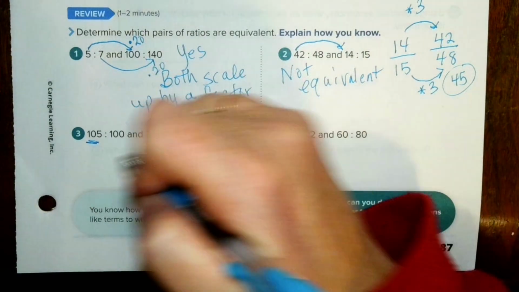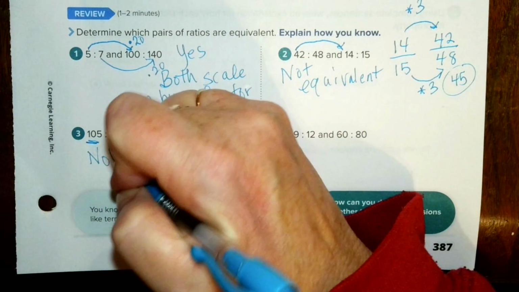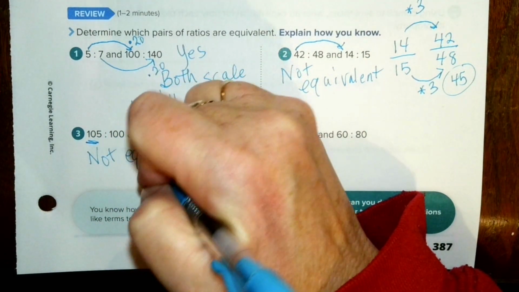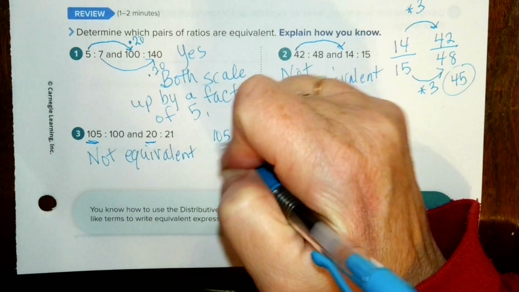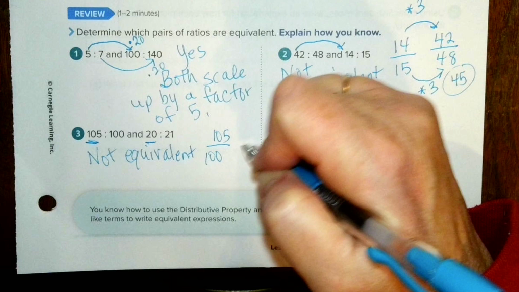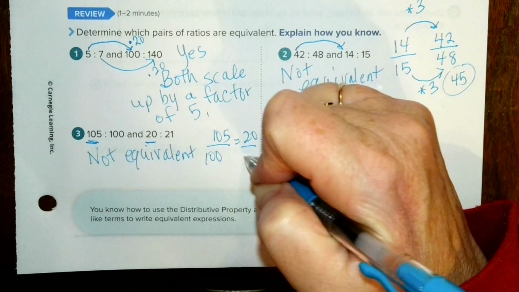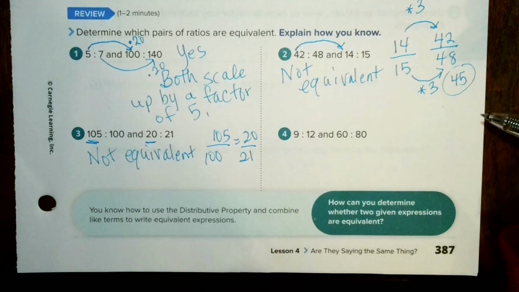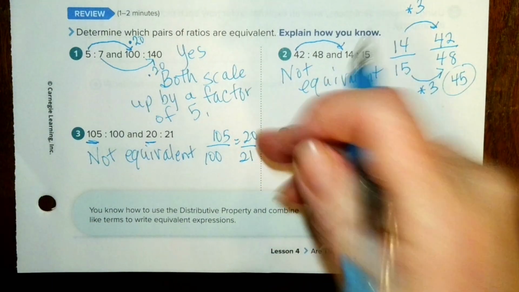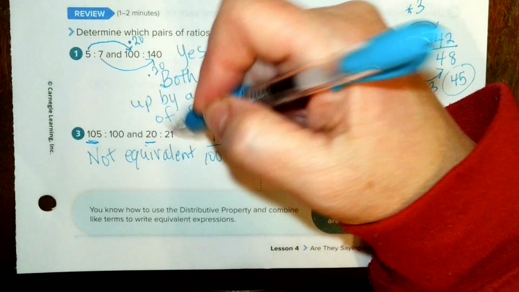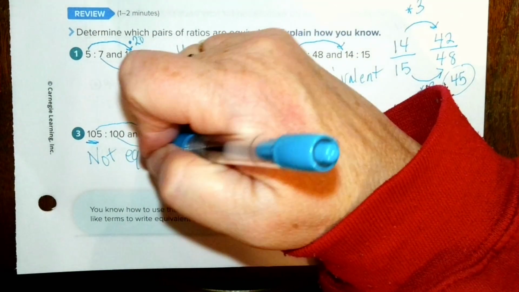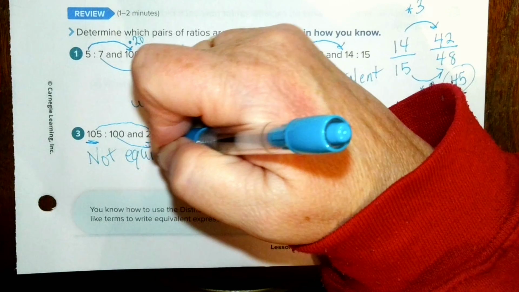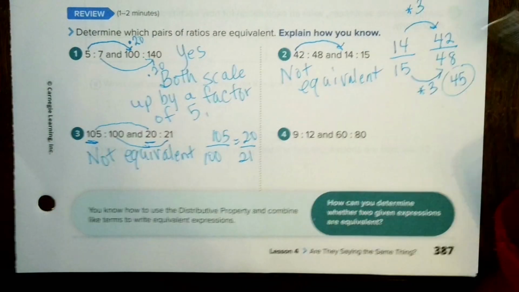So there's no way those are going to be equivalent. It would look like 105 over 100, 20 over 21, if we could flip one of them around, but we can't. The order matters. So the 20 is paired with the 105, and the 100 is paired with the 21. So that one is a no.